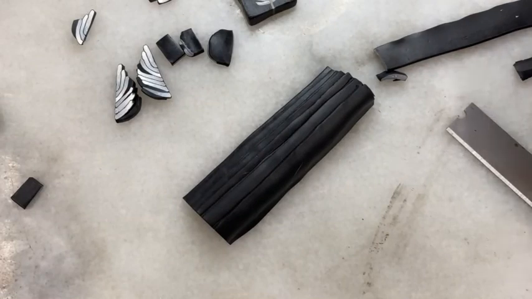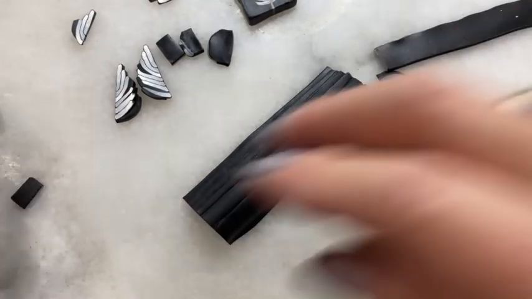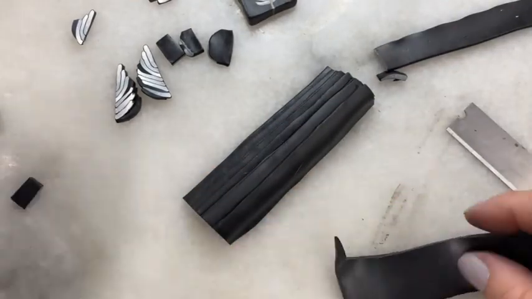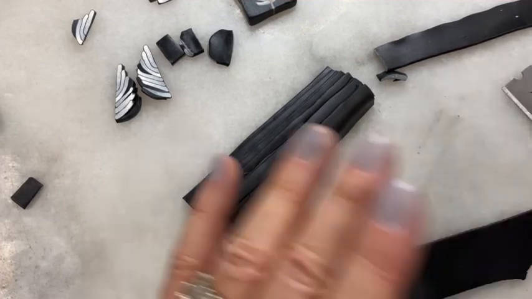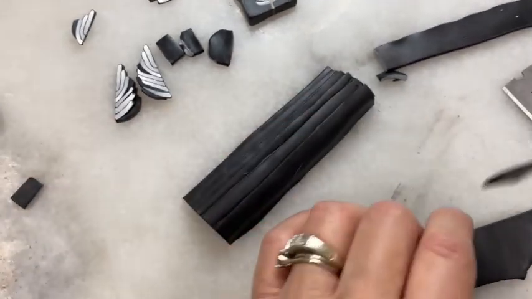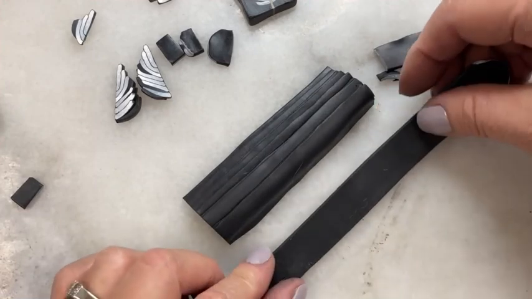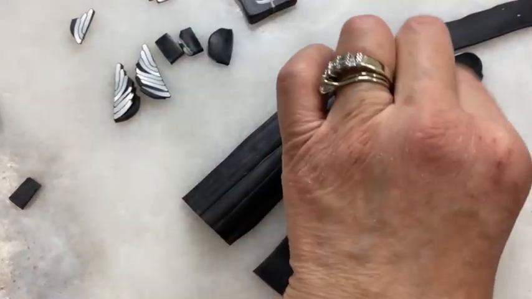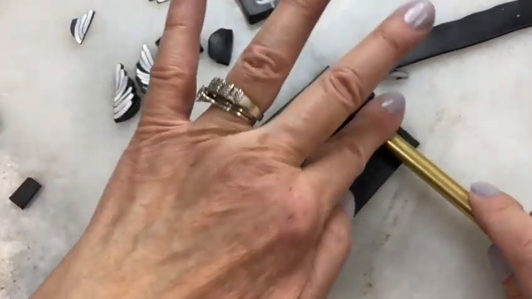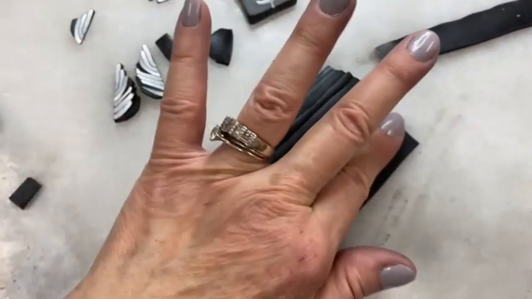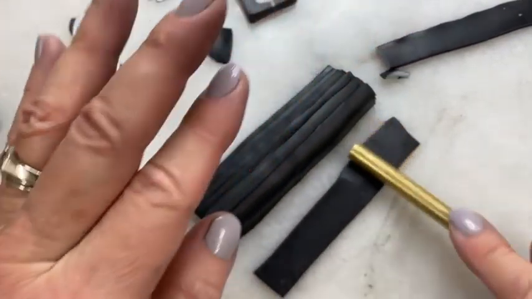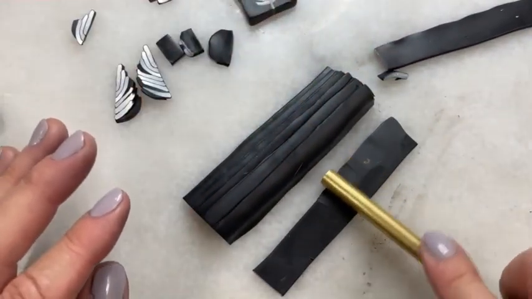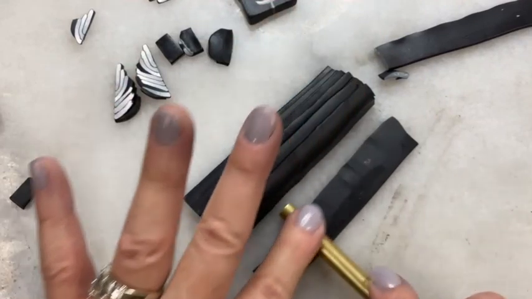If I keep cutting, I won't have any cane left to build with, but that's okay. All right, so let's insert the long one. We're kind of at the end of the cane build. It's not going to be a long, skinny feather. It's going to be a rather short, sturdy feather.